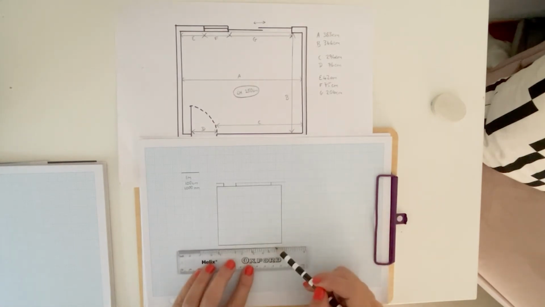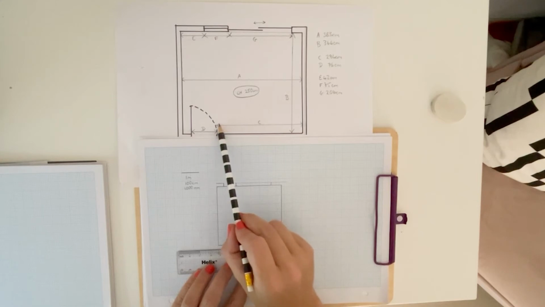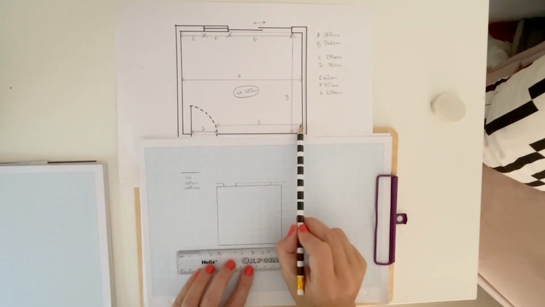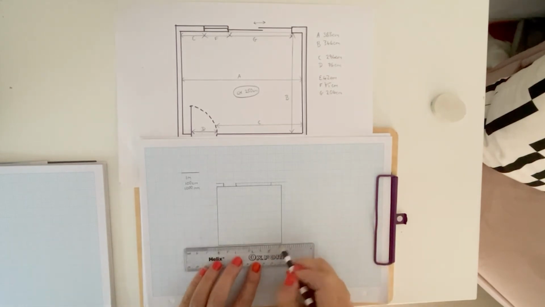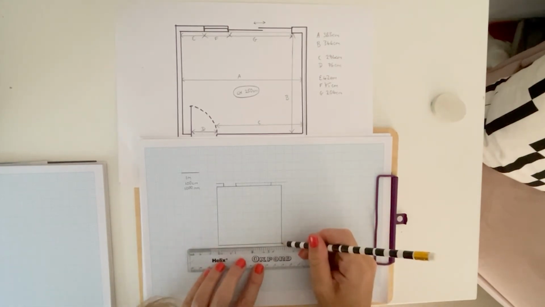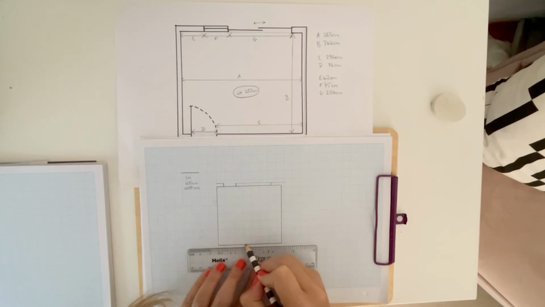And then on this wall here, we've got that door that we need to position. So the C measurement here was 294. So we've got 1 metre takes us to here, 1, and then we've got 2, and then we've got 10, 20, 30, 40, 50, 60, 70, 80, 94, it's about there.